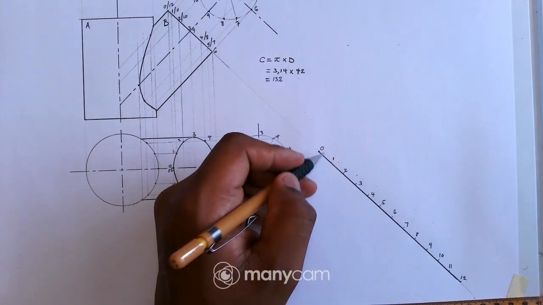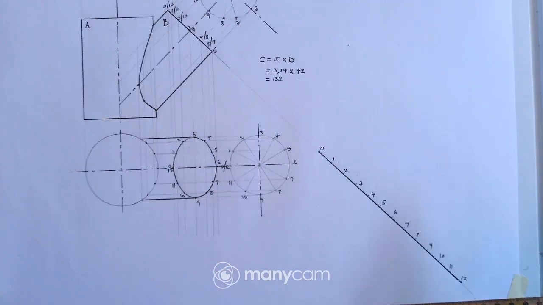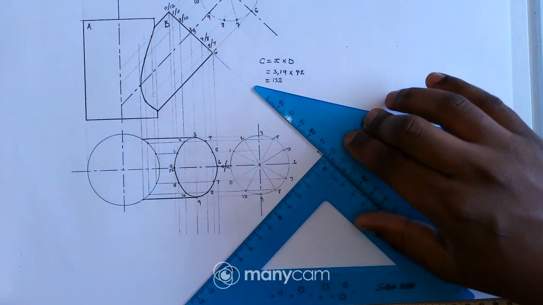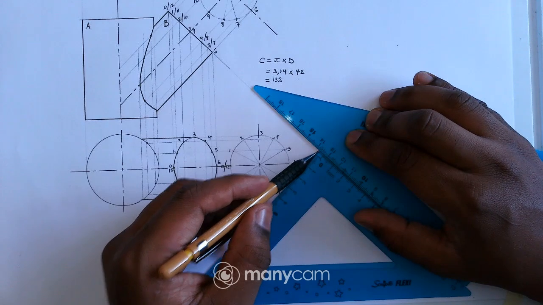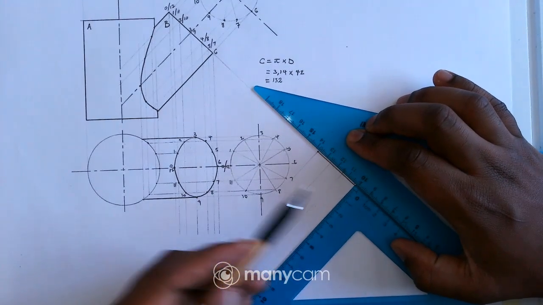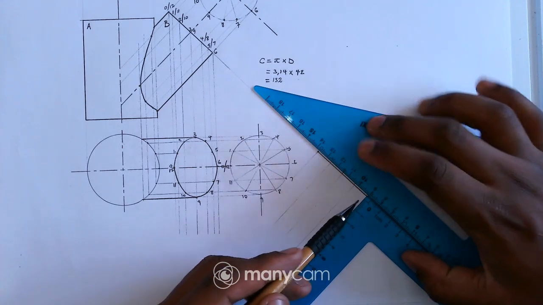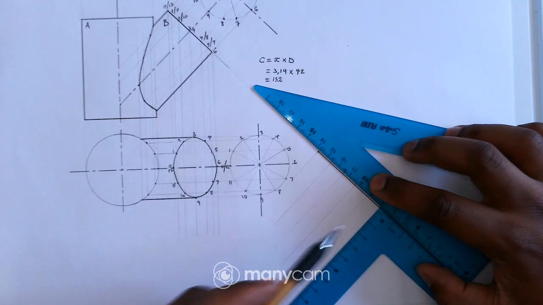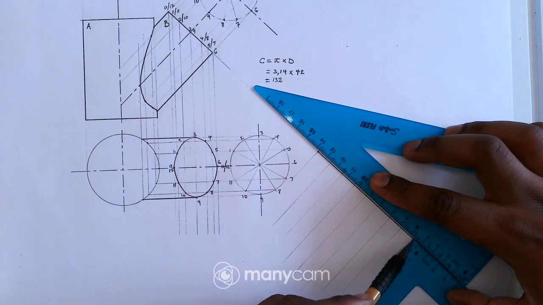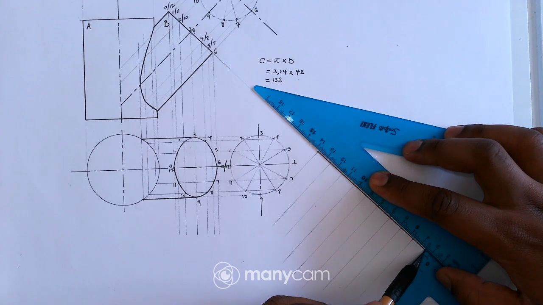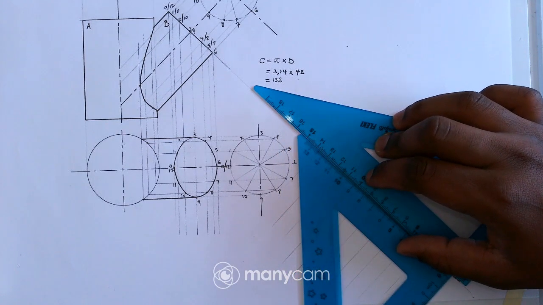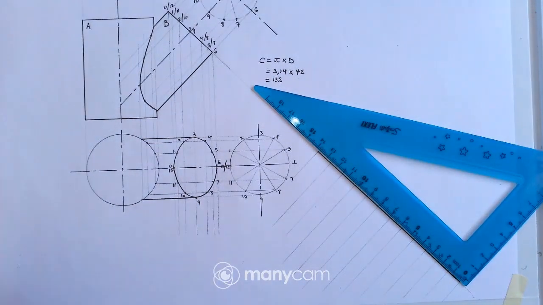And then from there I'll have to draw lines perpendicular to this line, so I can take my other set square, put it there, and draw lines there. Okay, perfect.